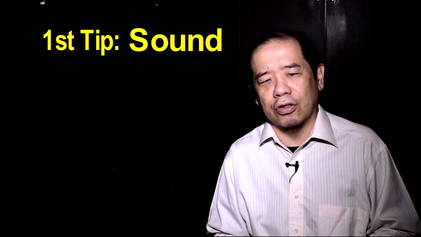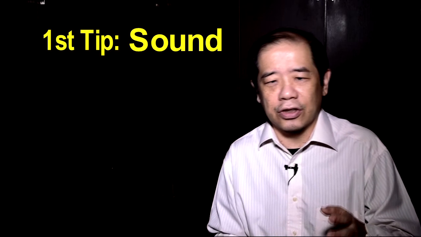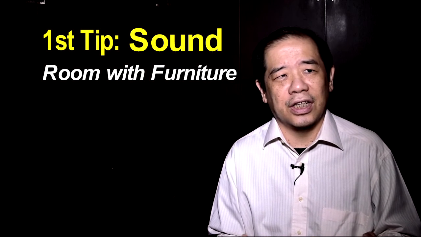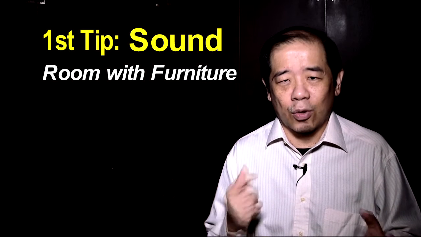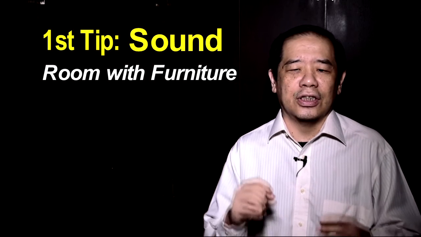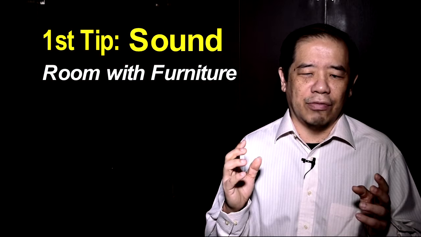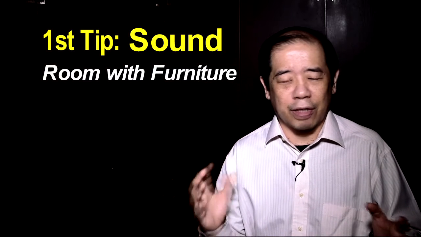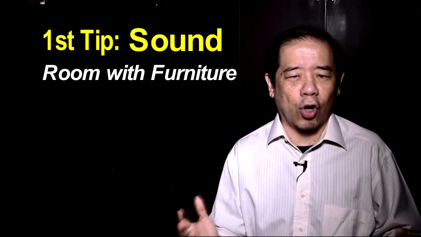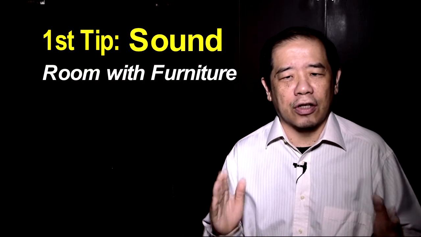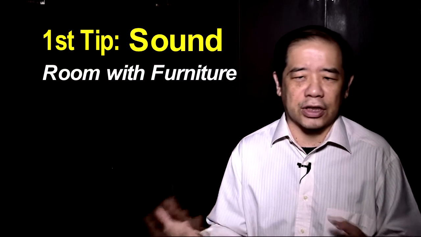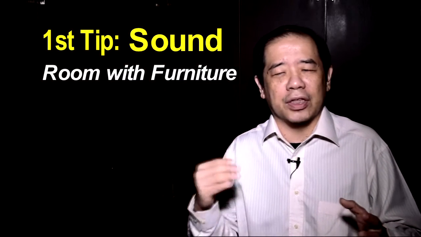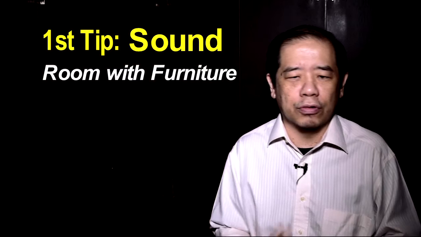One of the tricks to improve the sound is to choose a room with enough furniture. Why do I say that? Because if I choose an empty room, there's bound to be echo, because our wall is always a concrete wall. Concrete wall will act as a bounce. It bounces the sound back, so you can hear some repeating voice in the background like an echo.